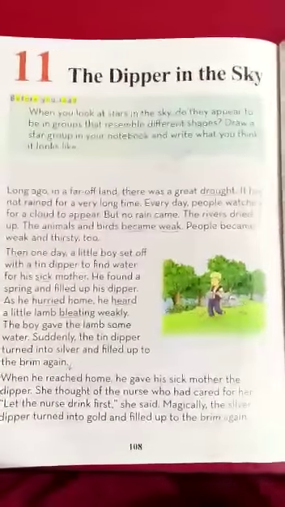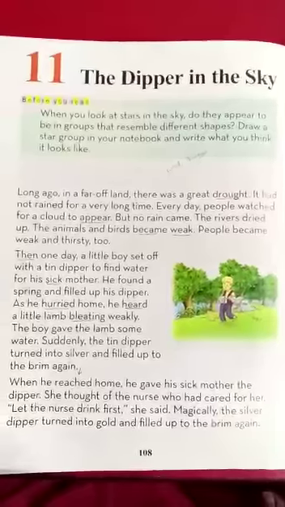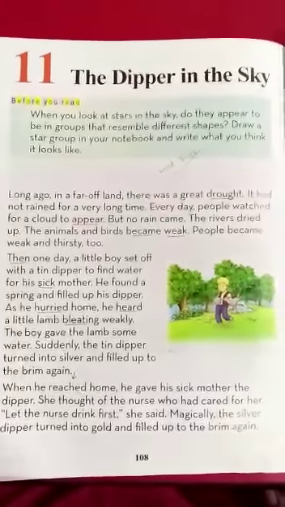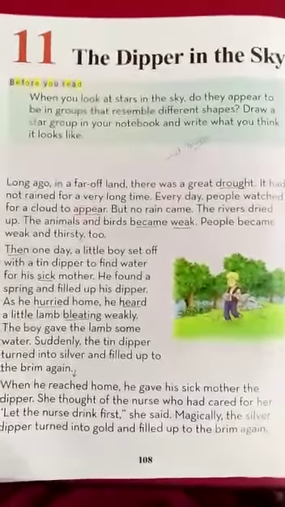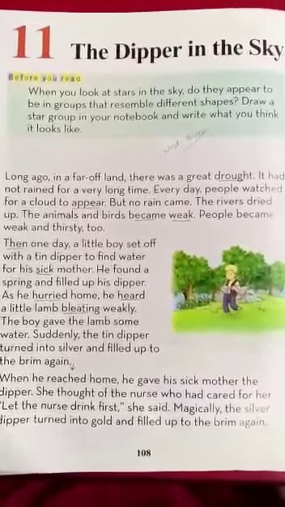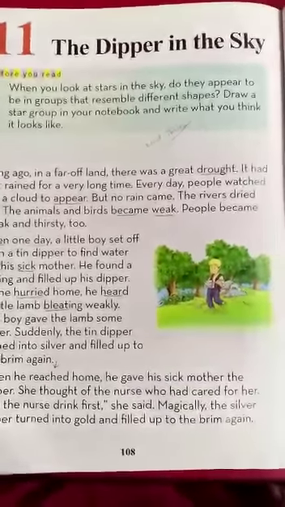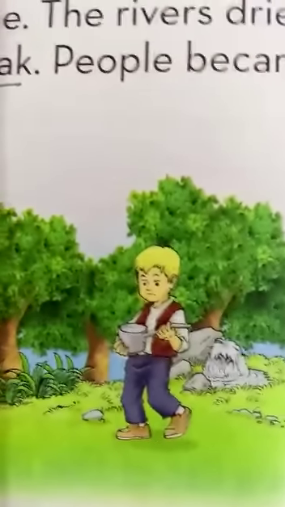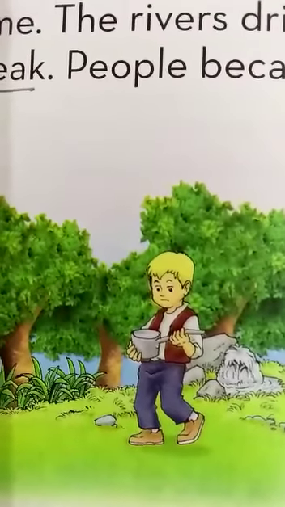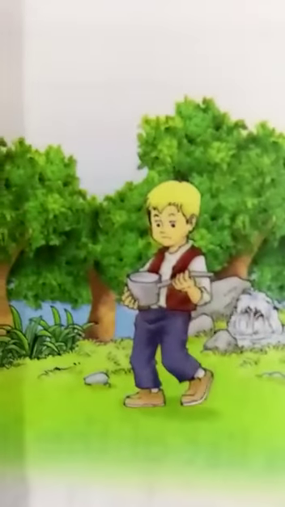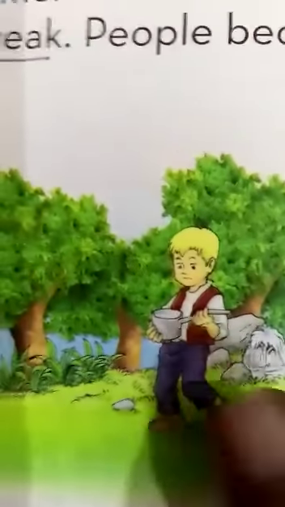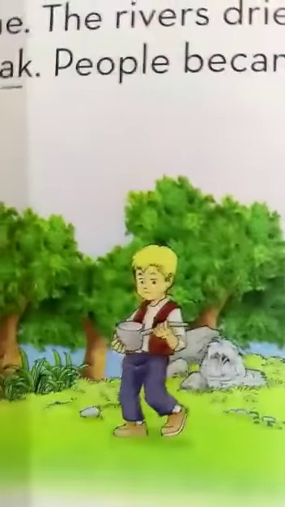Okay my dear class, today we are moving to the next unit, unit number 11, The Dipper in the Sky. Before going to the reading, you have to make a small bowl. Look at the bowl that the boy has in his hands. You have to draw this bowl, beta, that is the bowl. You have to make it in your notebook as a unit tag. And after that, let's move to the reading.